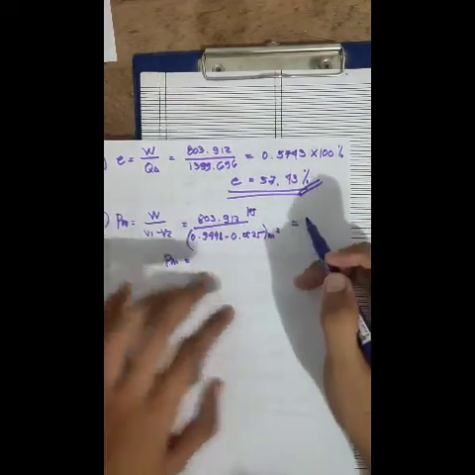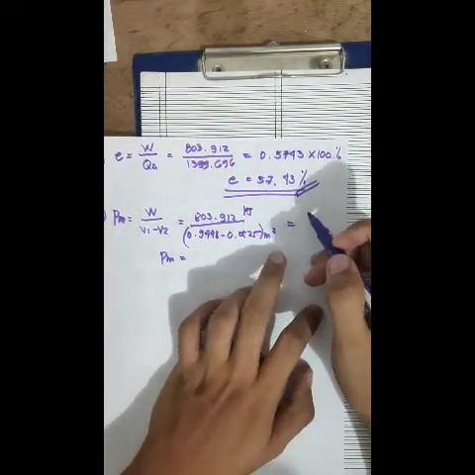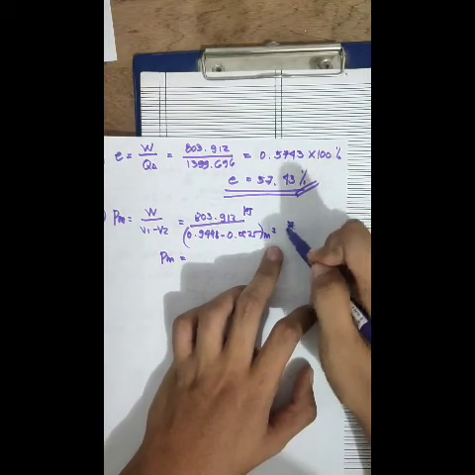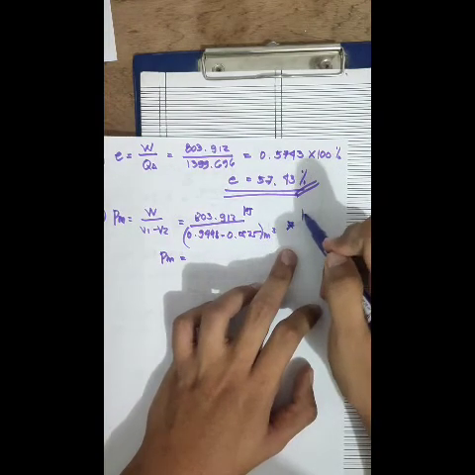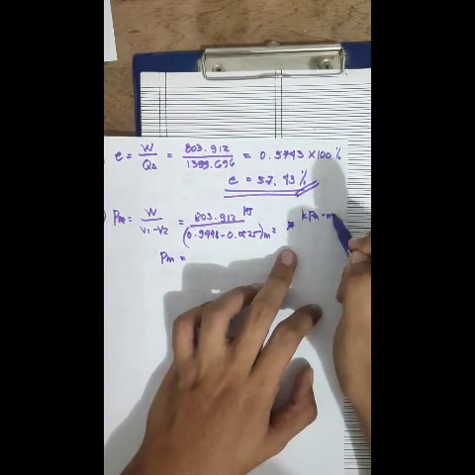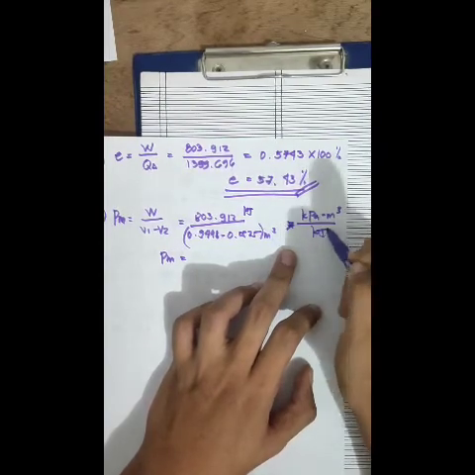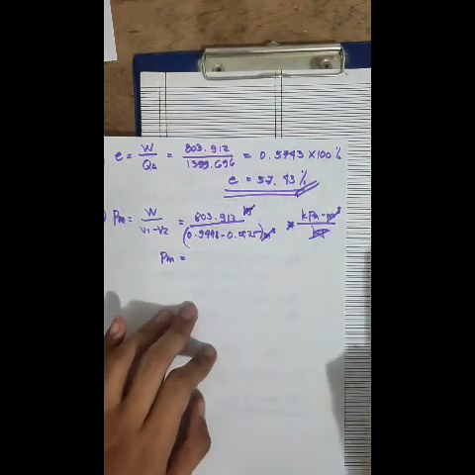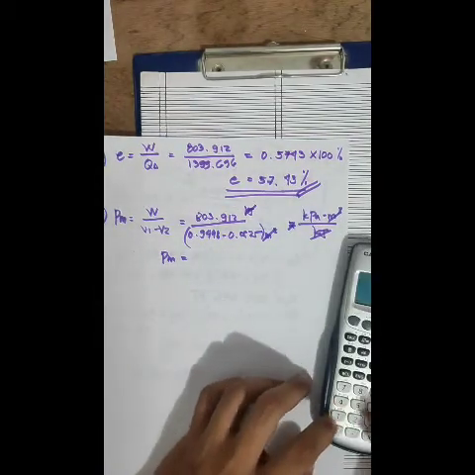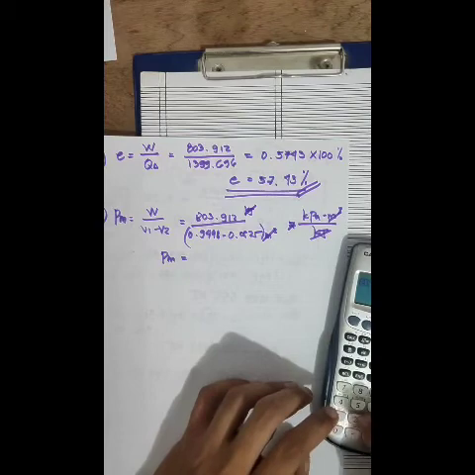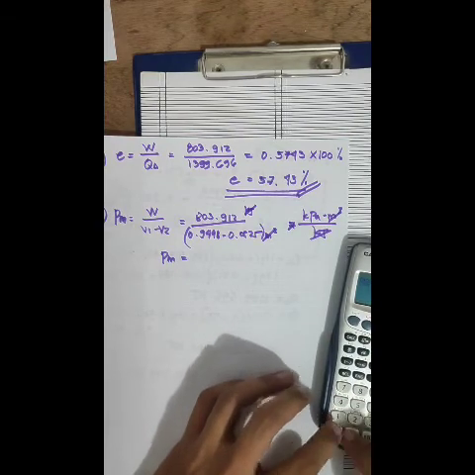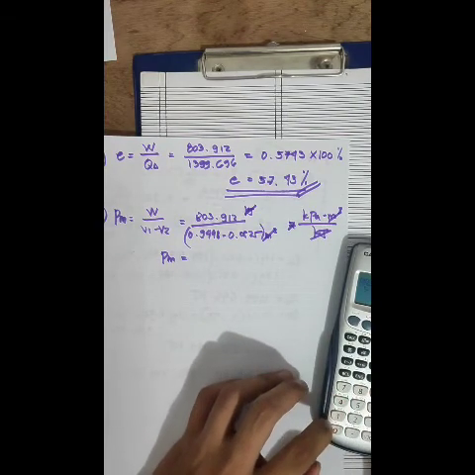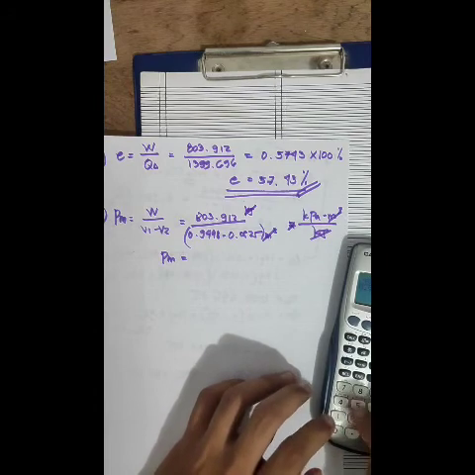We can make it into kilopascal by multiplying kilopascal cubic meter by kilojoule. So there, 803.912 over 0.9448 minus 0.0525.